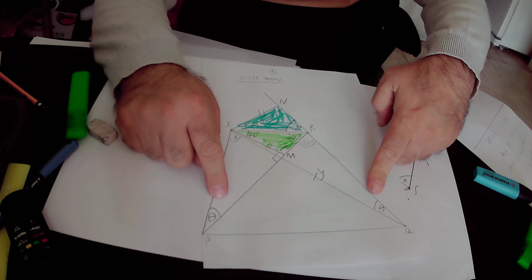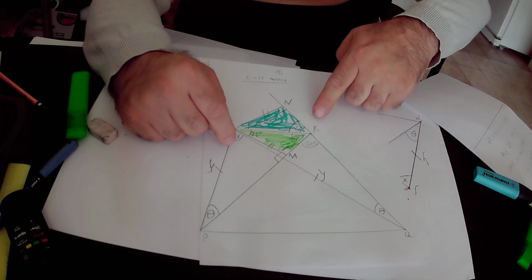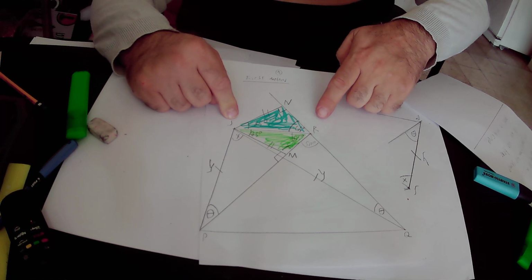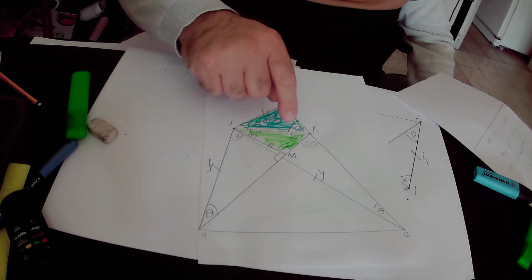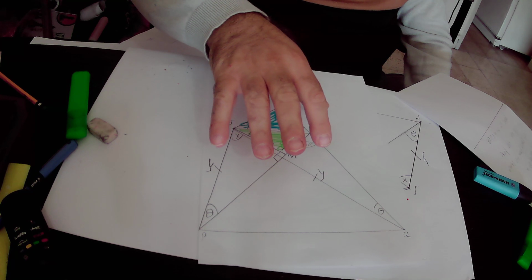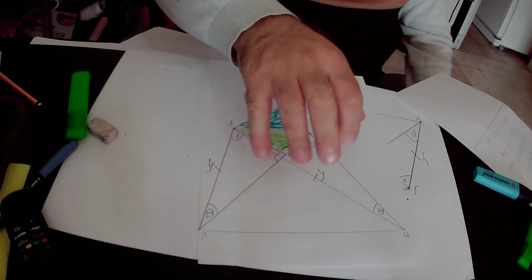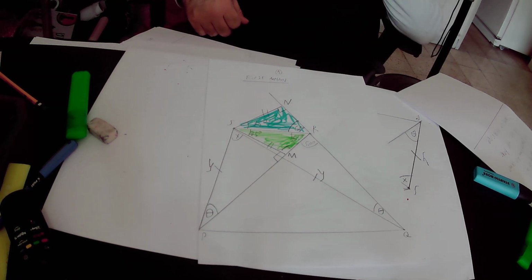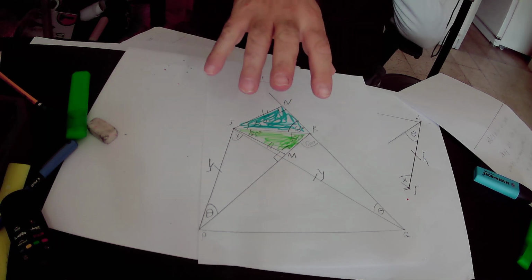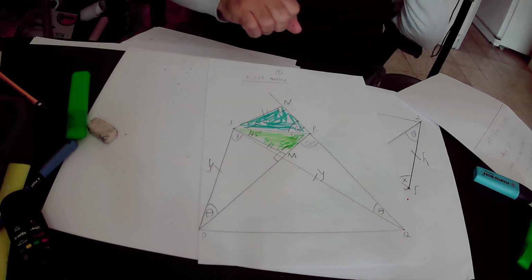They are both equal to theta, and both subtend line segment SR. Therefore, the points S, R, P, and Q lie on a circle that inscribes this quadrilateral.